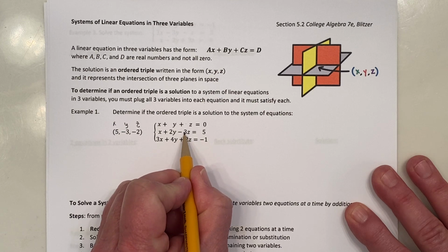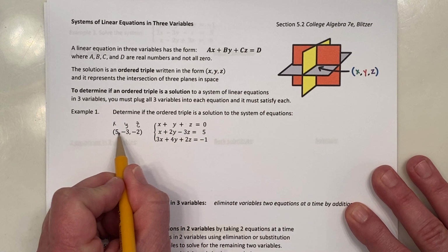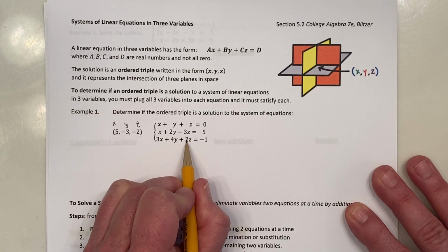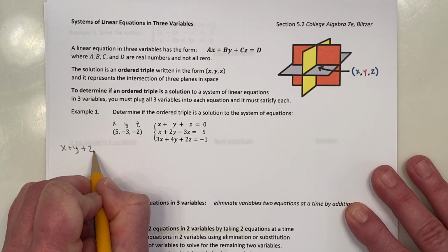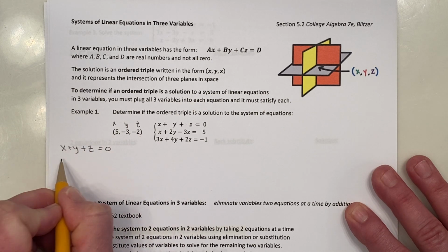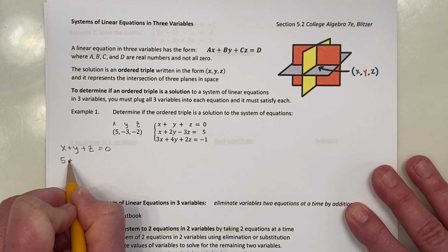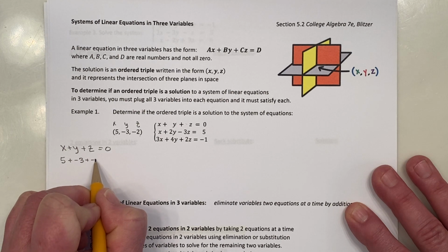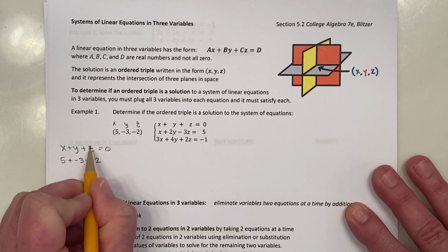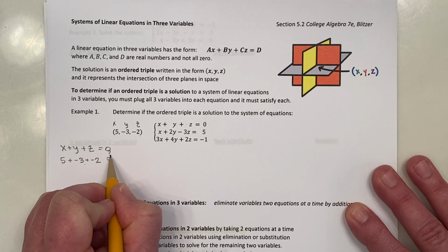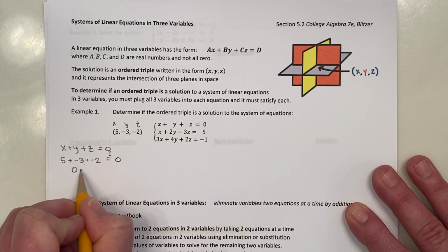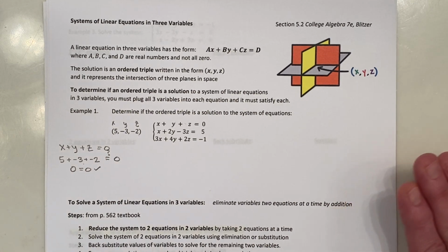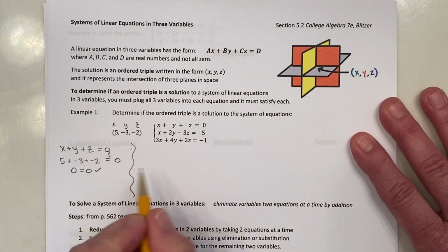So taking one equation at a time and evaluating at these values, we'll see if this ordered triple satisfies all 3 equations. So taking the top equation, I'm just going to put a little line through my z. So if x is 5, y is -3, and z is -2, does that equal 0? While doing all this work on my calculator, I do get 0 equals 0. So far, so good. I have 2 more equations to check with this ordered triple.